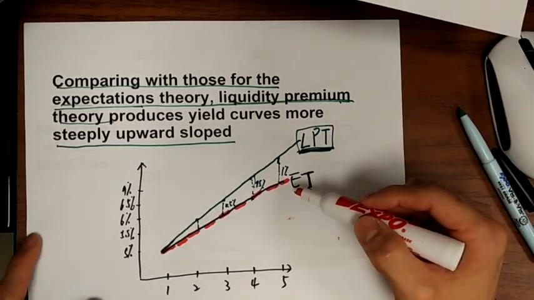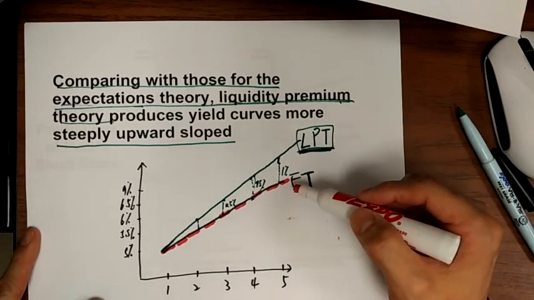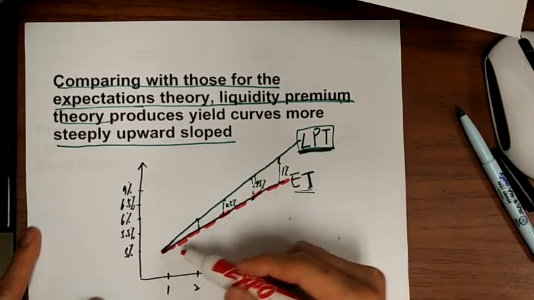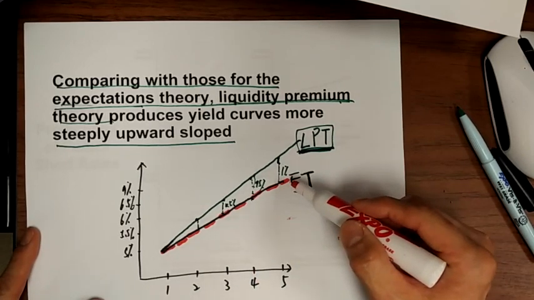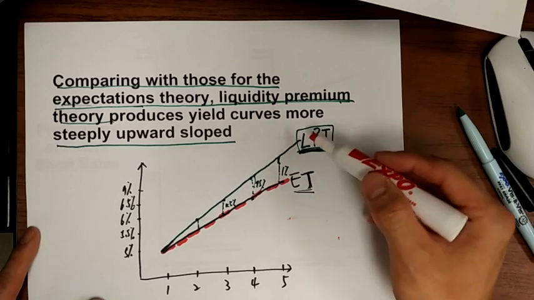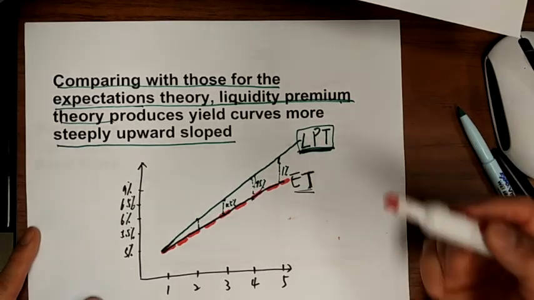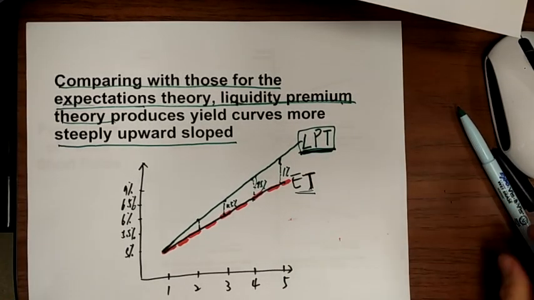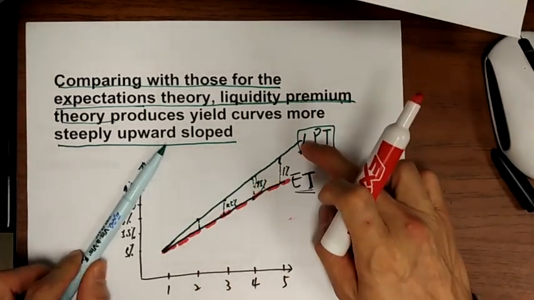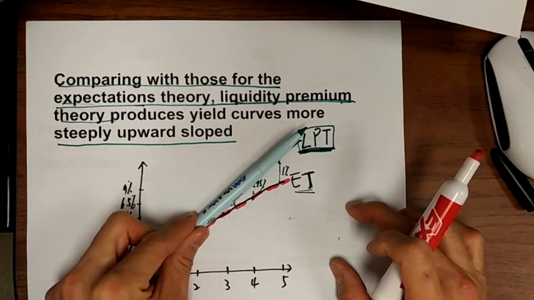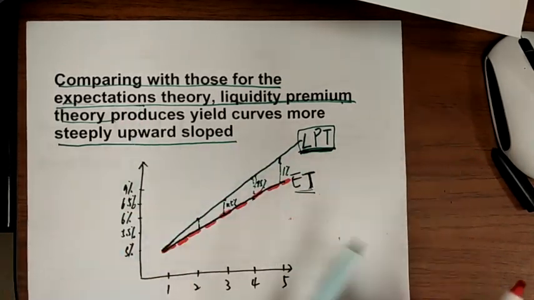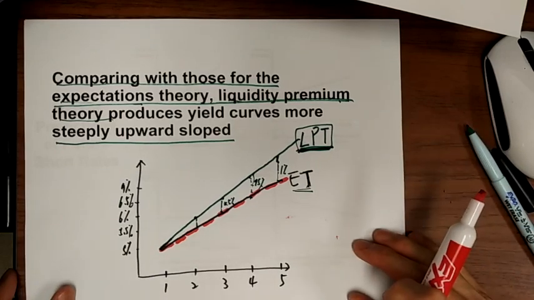So how can we derive the useful, unobservable expectation theory yield curve from the observable yield curve implied by liquidity premium theory? The answer is, when you observe this yield curve on the market, you pivot it down to get the expectation theory yield curve.